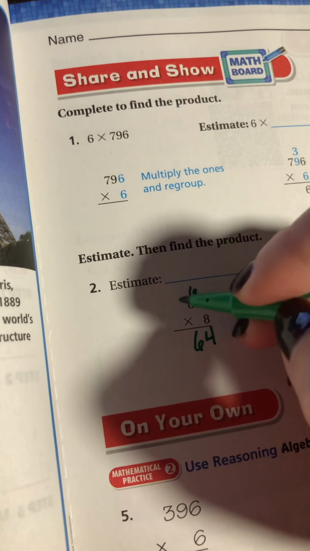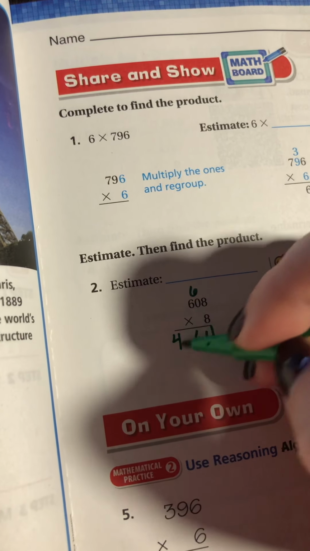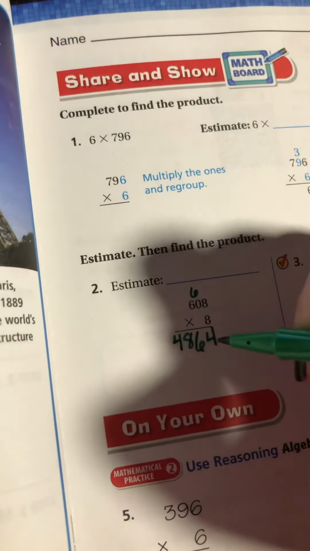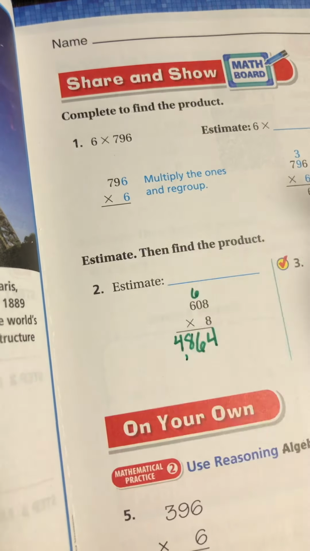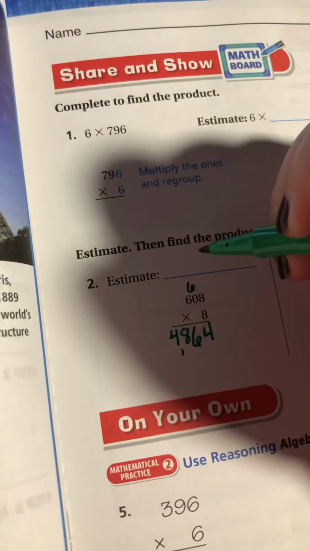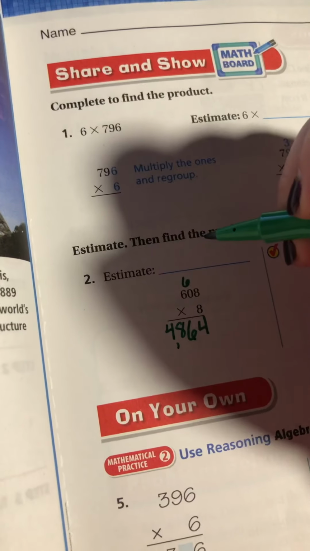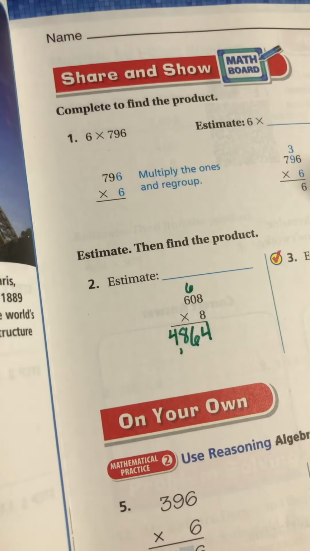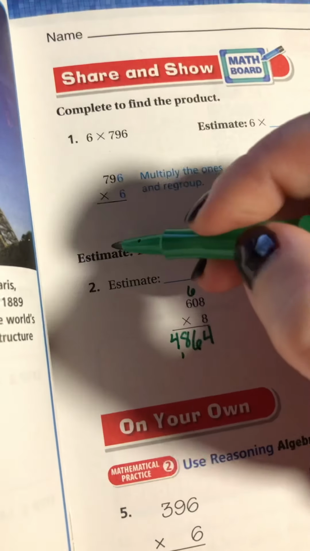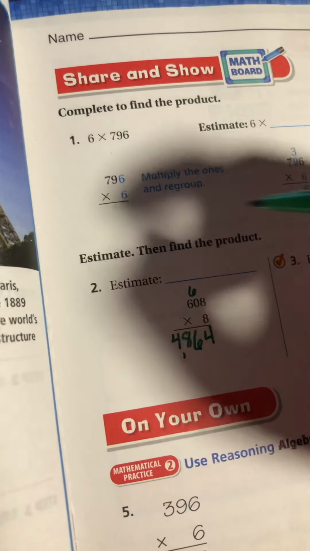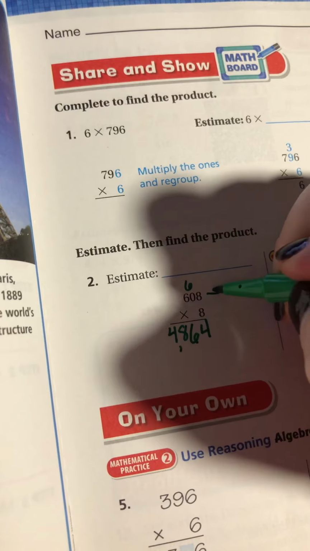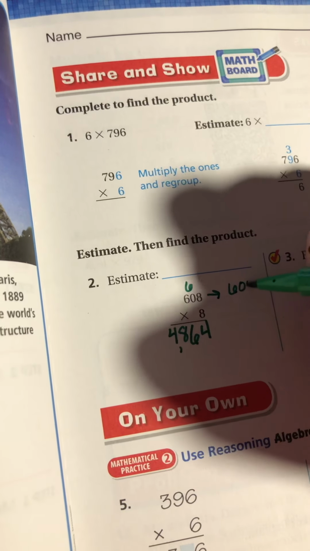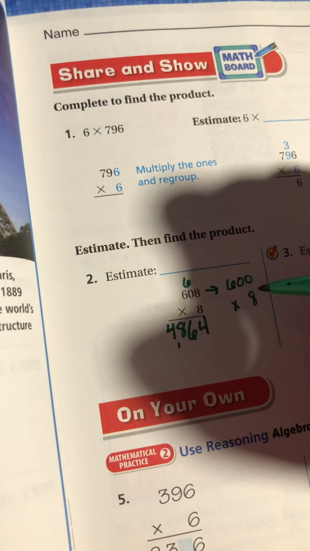There's nowhere to carry it, so I write my answer on the bottom. And then 1, 2, 3, comma. My answer is 4,864. Okay?